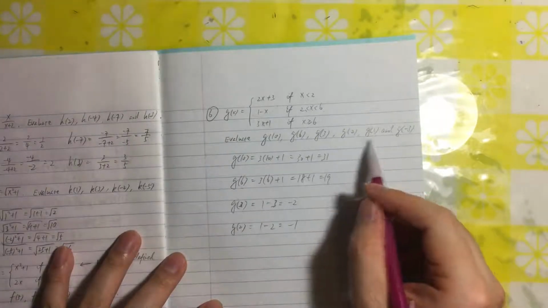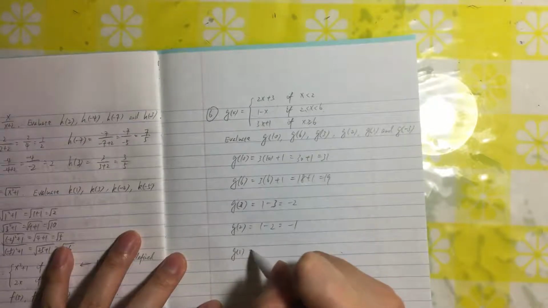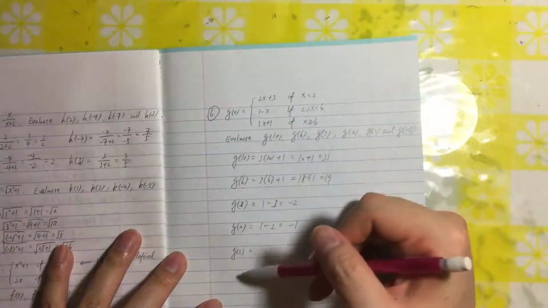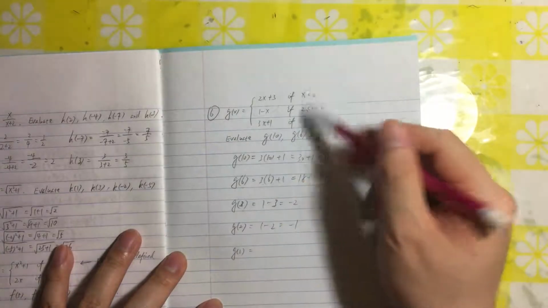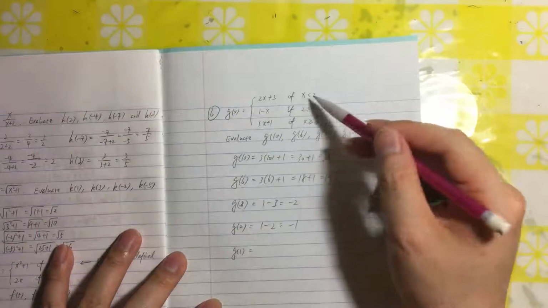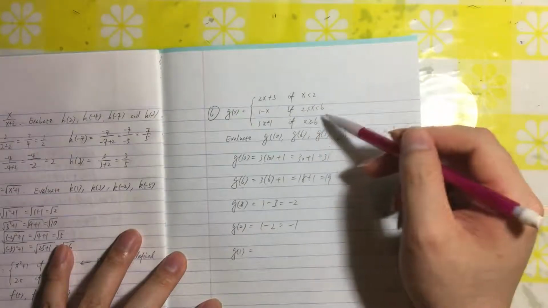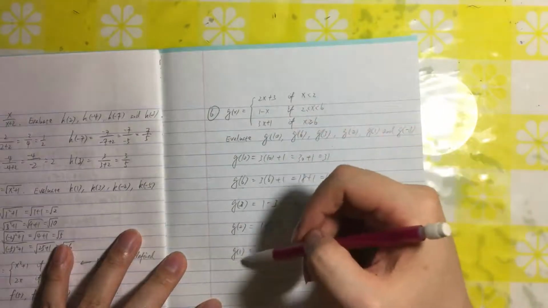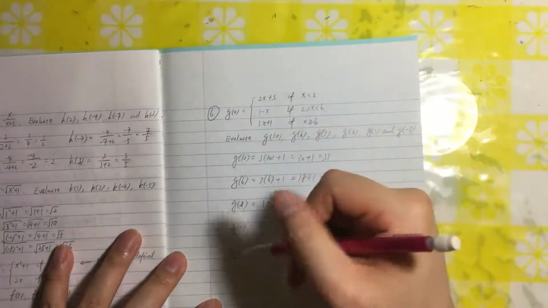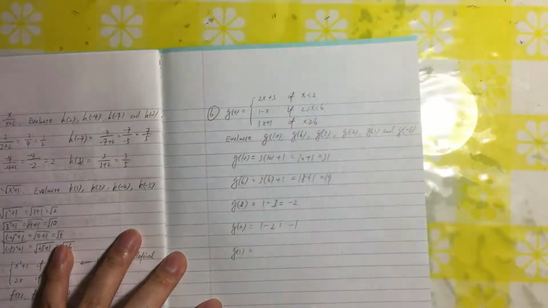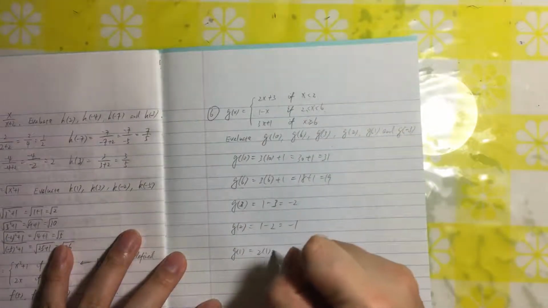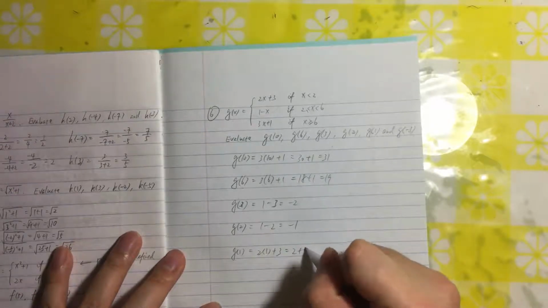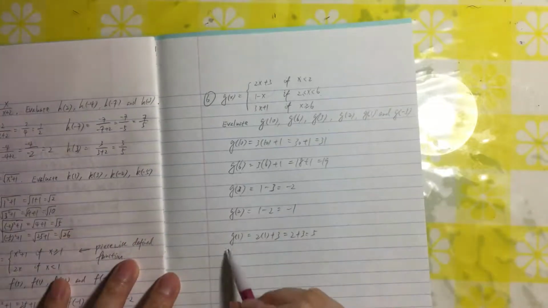Next, how about g of 1? For g of 1, number 1 represents x. Let's check the conditions. Which condition does number 1 satisfy? Is 1 less than 2? Is 1 between 2 and 6? Or is 1 greater than 6? Here we know that 1 is less than 2, so number 1 satisfies the first condition. We plug number 1 into the first piece of the function. Here I get 2 times 1 plus 3. 2 times 1 is 2, and 2 plus 3 is 5. Which means g of 1 equals 5.